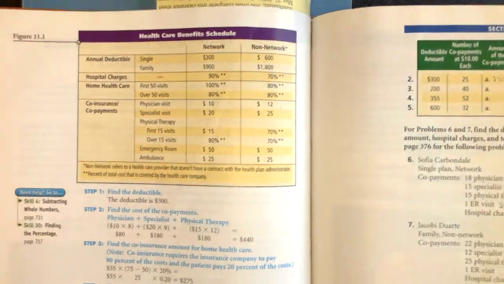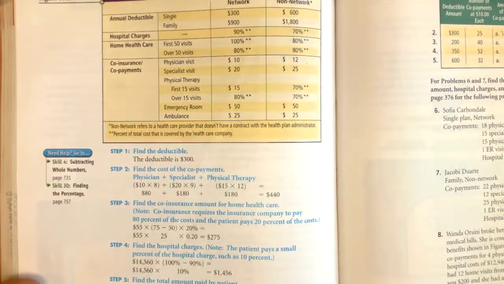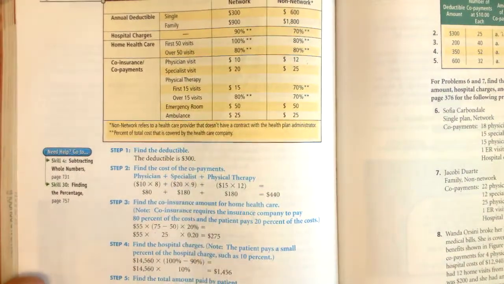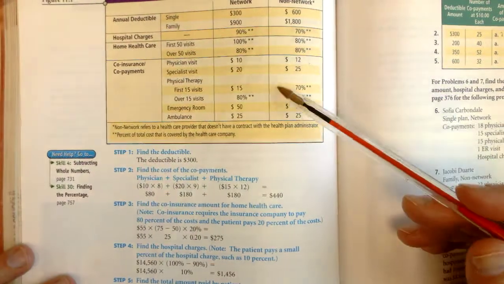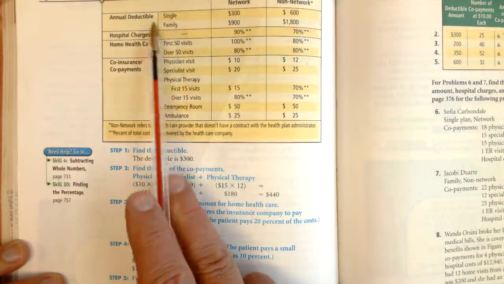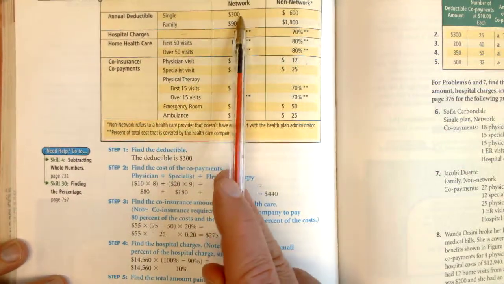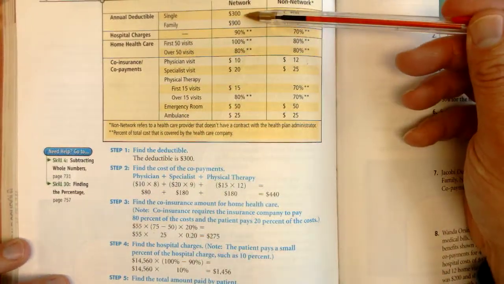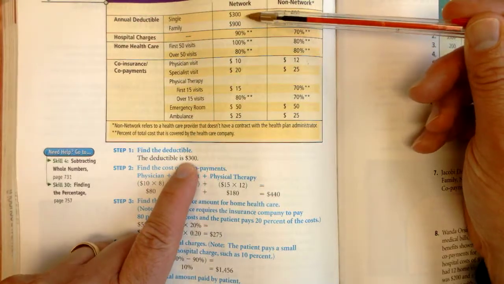So let's just take you through step by step. And rather than flipping back and forth between pages, I'm just going to take you right through here because they have it set up nicely for us. First thing we're going to do is find the deductible. Deductible is right up here. She is single and she was in the network. So that's going to be a $300 deductible. So there's our first amount.